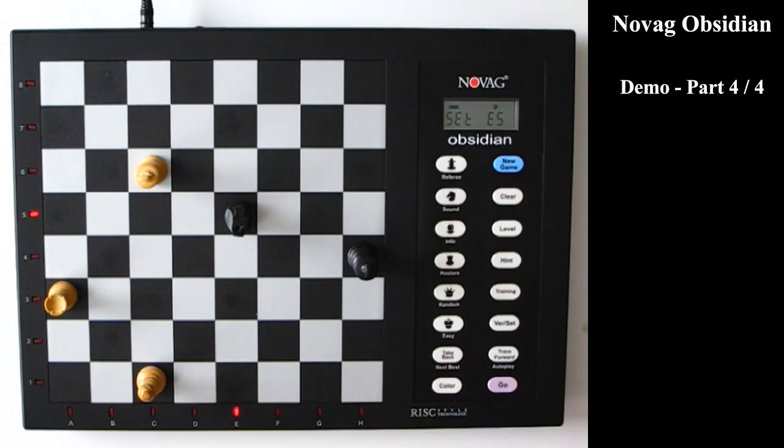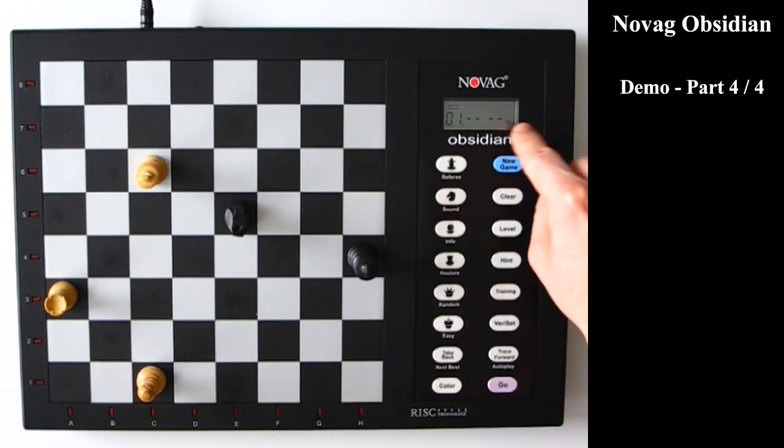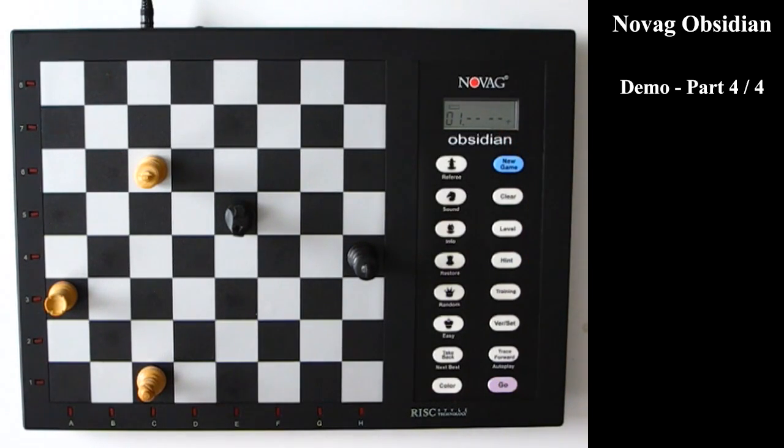So when I exit set mode like this, I will get an error and I'll be returned to the set mode. So I can change that by pressing color again. Now it will assume when I exit the set mode that white will have its next move. So you see that is accepted. It also indicates here by the little cross that there's a check for the white king.